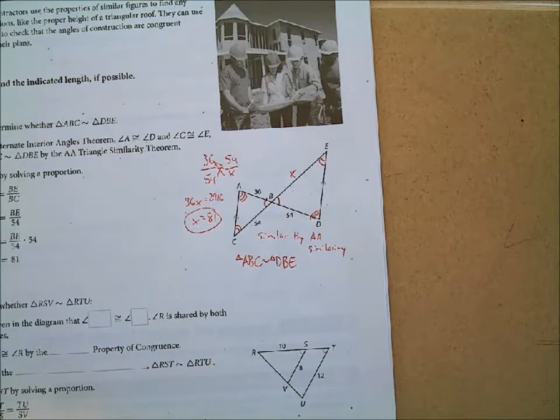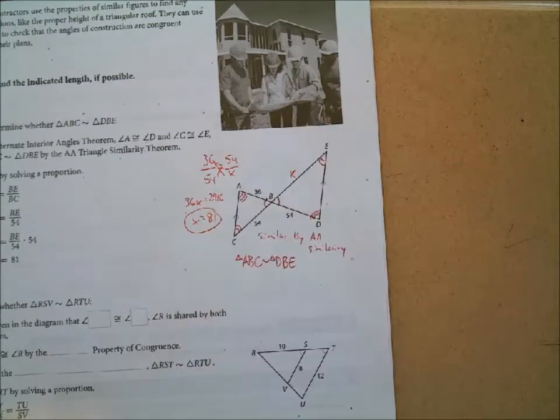So x is 81. Or in other words, BE is 81 there. Questions on any of that? No questions on any of that? Real good? Okay, so let's move on to the next one here.